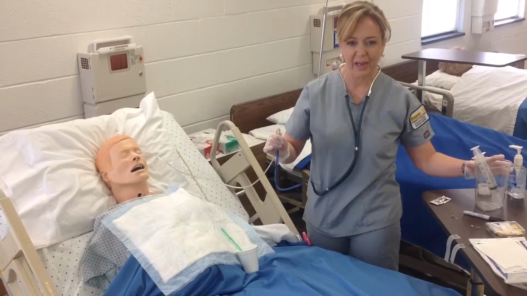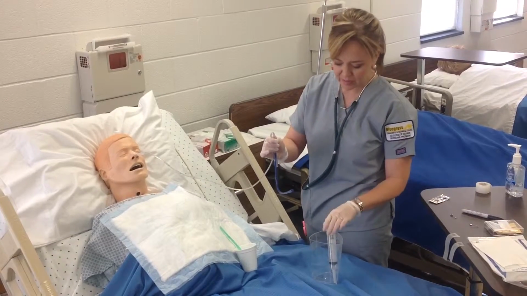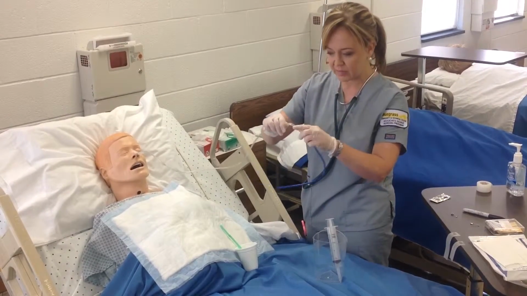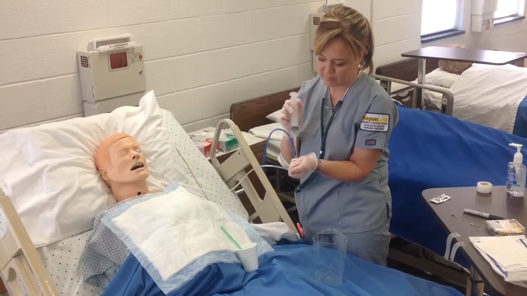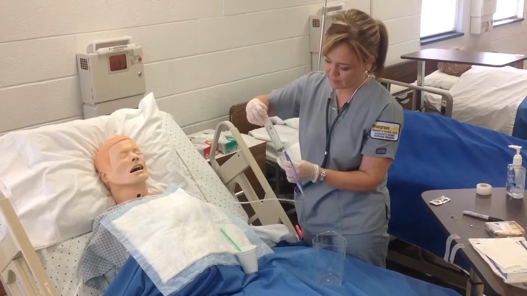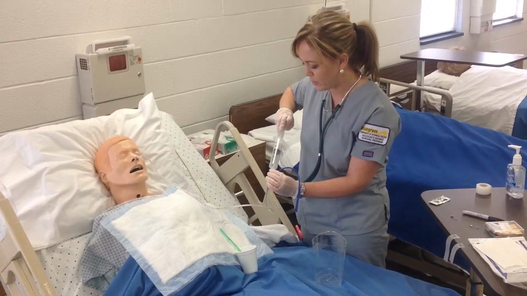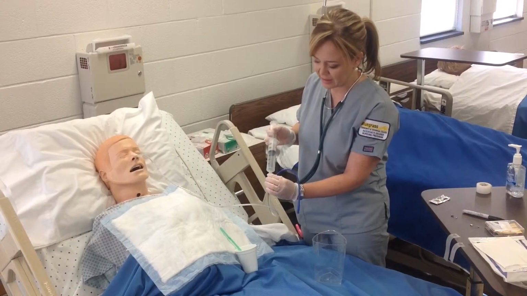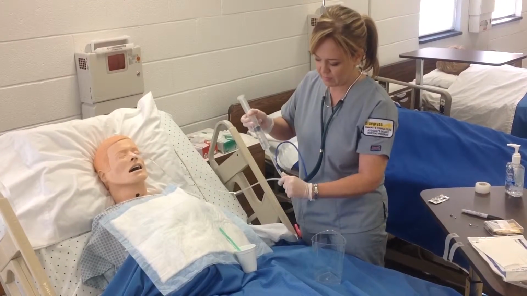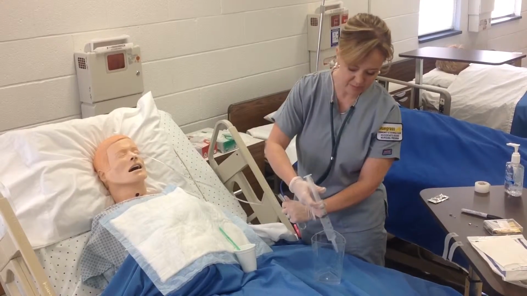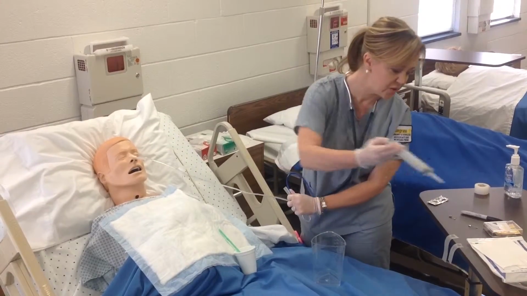I'm going to verify placement of the tube by measuring the pH of the aspirate. So I would aspirate the contents of the stomach. It looks like the stomach contents have stopped now, and he's right at 40. There isn't anything else coming out. So I'm going to put most of that back in here so we can just have a little bit for our pH strip.